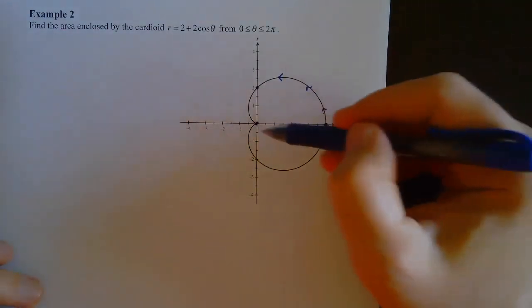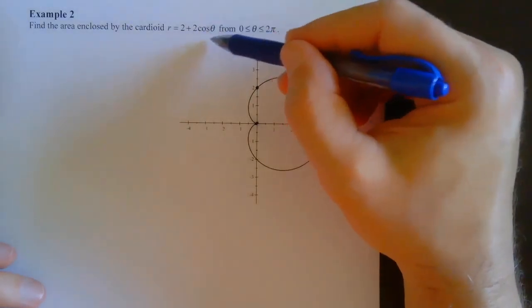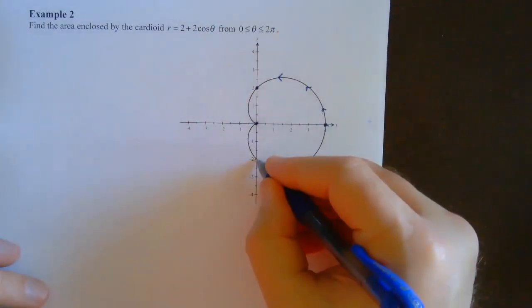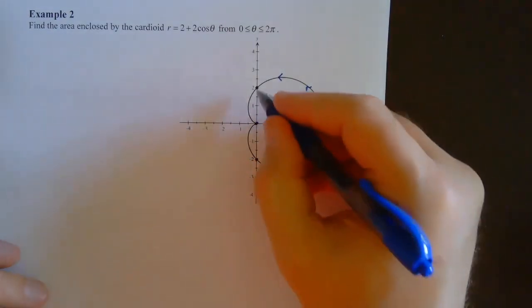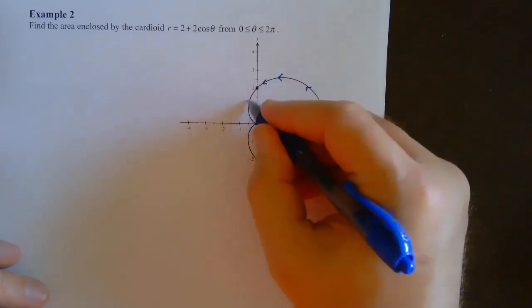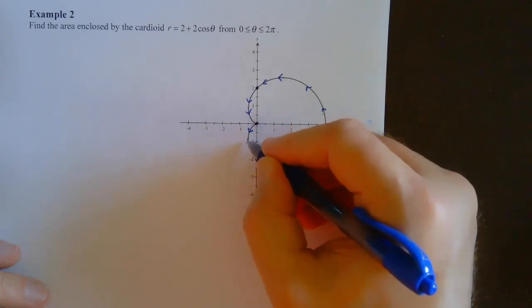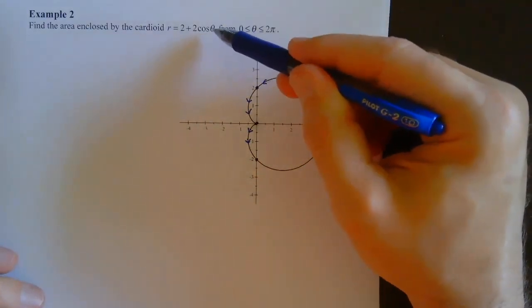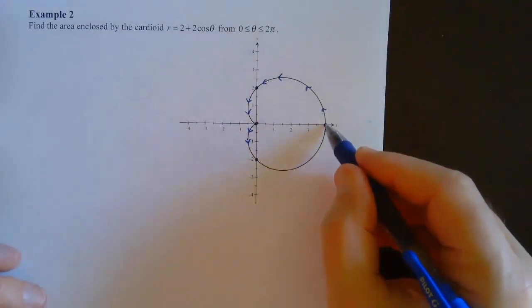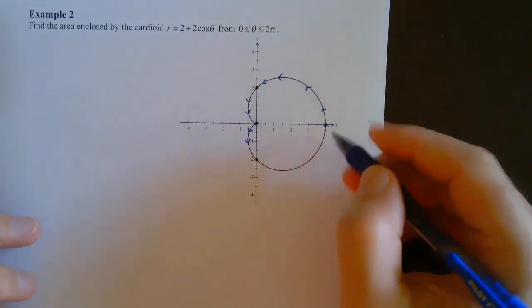Okay, and then at, like, we could do 3 pi over 2, that would be 0, so it'd be 2. So this is the angle, this is the radius at angle 3 pi over 2. Okay, so you can tell we're kind of going this way, right? Then we come into the origin, and then we come back out. Okay, and then at 2 pi, right, cosine of 2 pi is 1, and we're back to 4. So we're back here at 2 pi, right? So we've covered this whole curve from angle 0 to 2 pi.